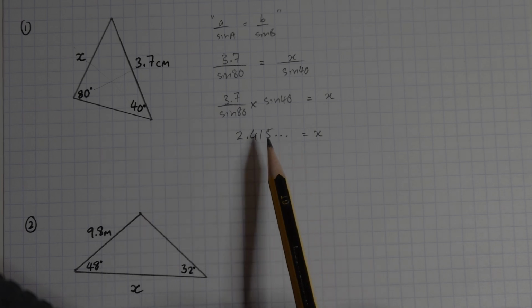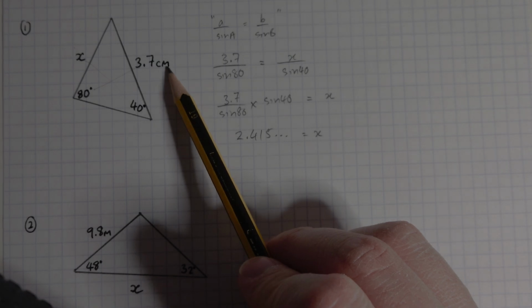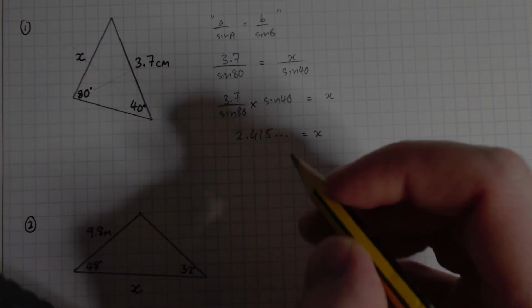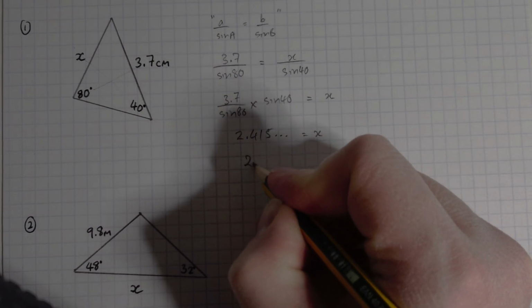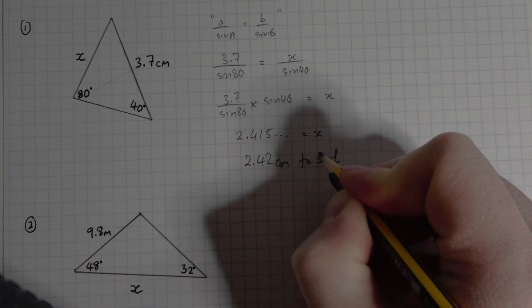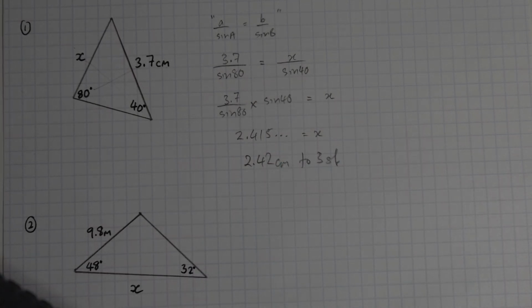So in this particular one, I've worked out a length. This length was in centimetres, so this length will be automatically in centimetres as well. So I get 2.42 centimetres to 3 significant figures is my length x.